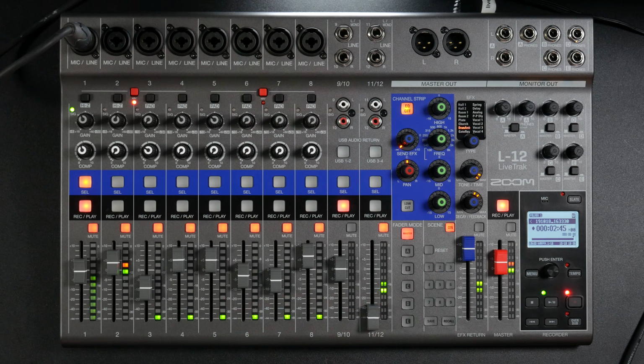So I've owned the Zoom L-12 for a while now, so I'm just going to cover a few reasons why I think that you might think that this is a cool item to get. I'm just going to go ahead and jump right into it. So here's the Zoom LiveTrak L-12.